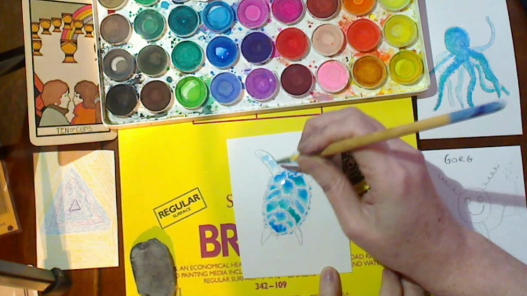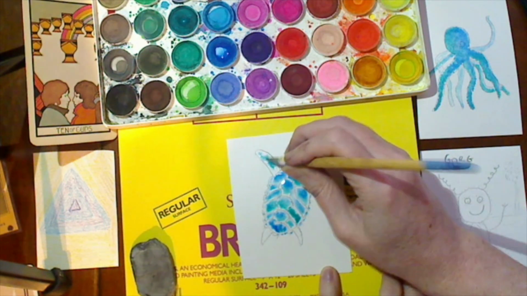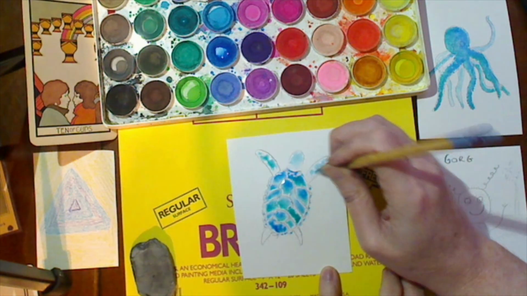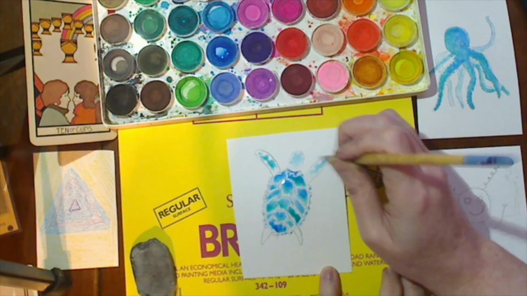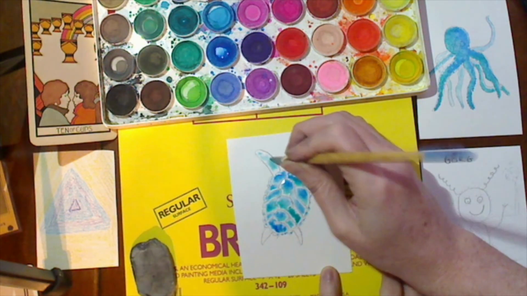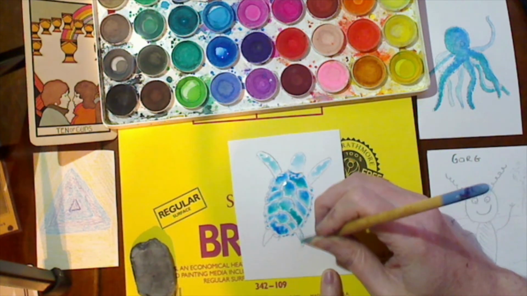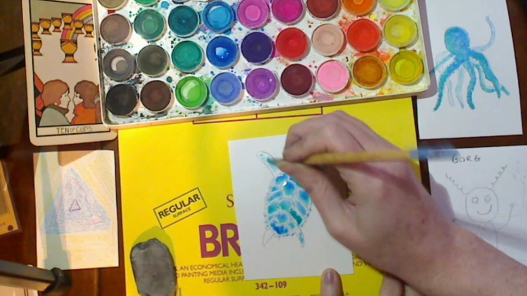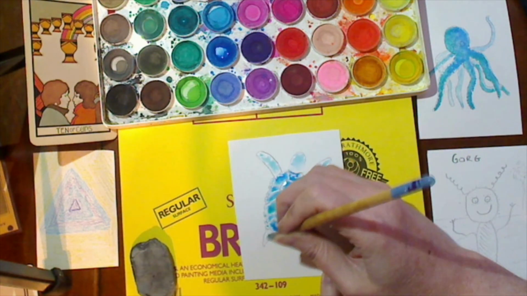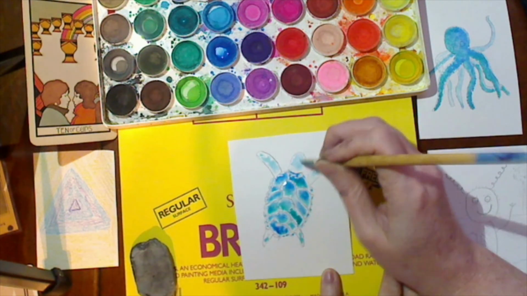So this is fainter, but I don't want them to be too dark because I don't want them to compete with the interest of the shell itself. And I'll put some paint into the legs. There we go.